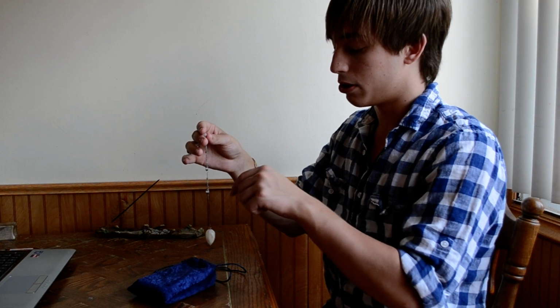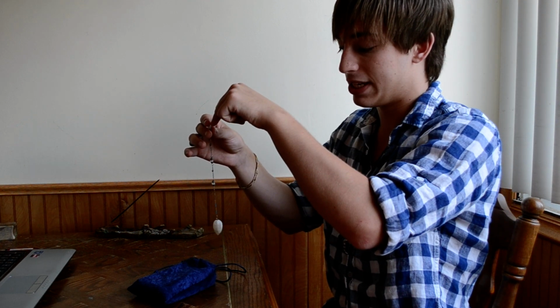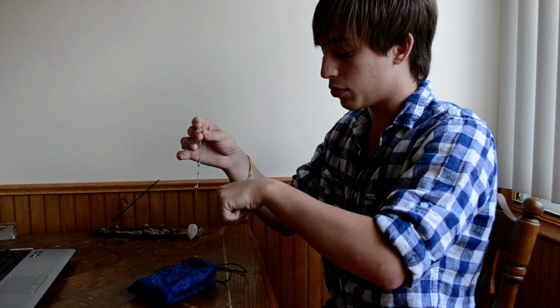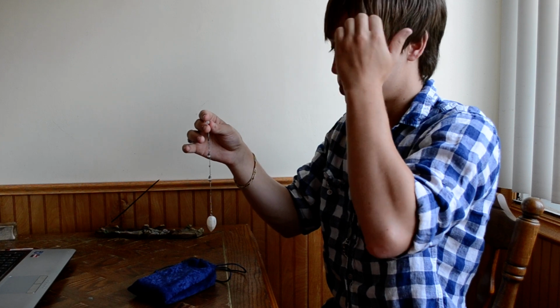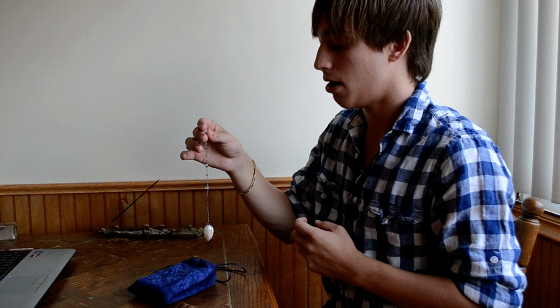And then that will direct energy from the tip of the pendulum through the base, down that little point, and into the person's chakra to get the energy flowing and to put it back in balance.